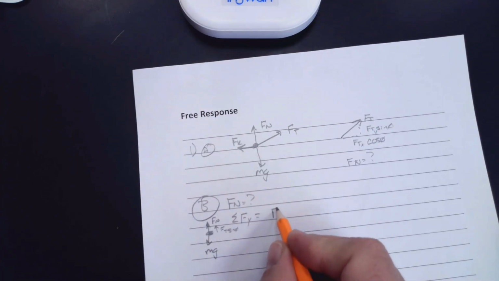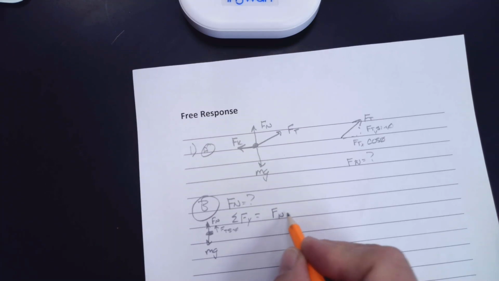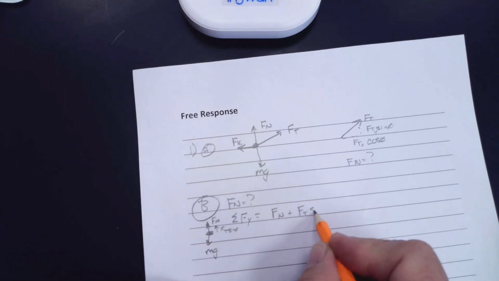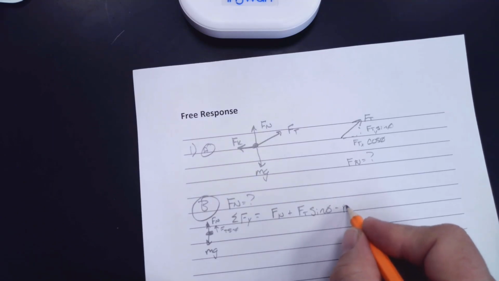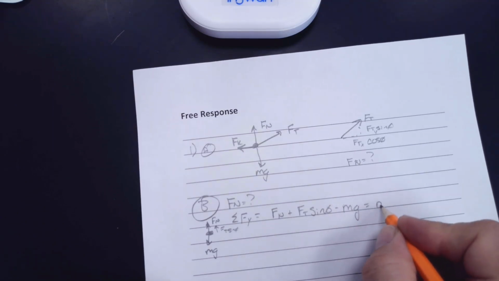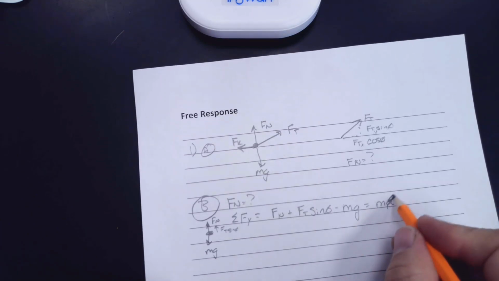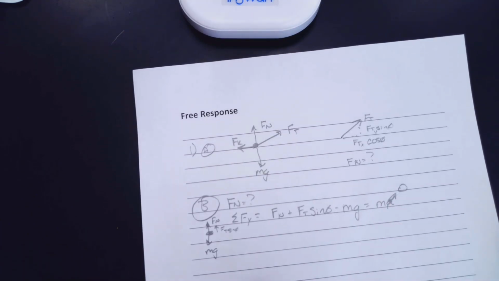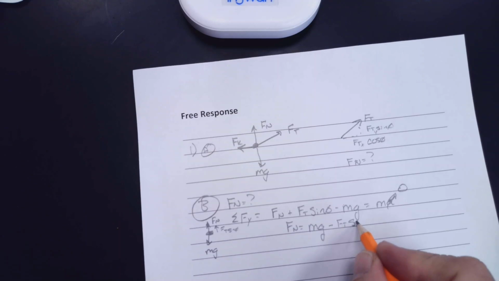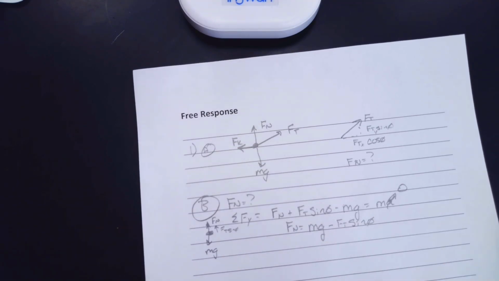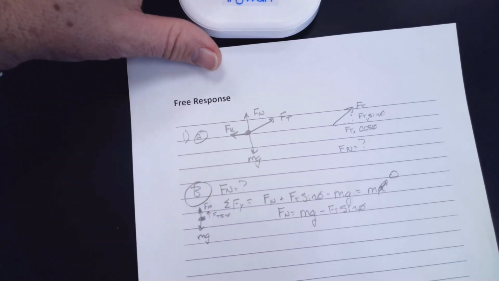So if up is positive, I have F of n plus the tension times the sine minus mass times gravity, and that equals mass times acceleration. I don't have any motion there. So F of n quickly becomes m g minus F of t times the sine of theta. And I just did the algebra to do that.